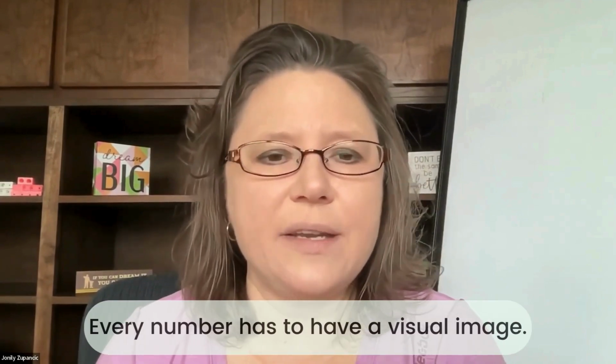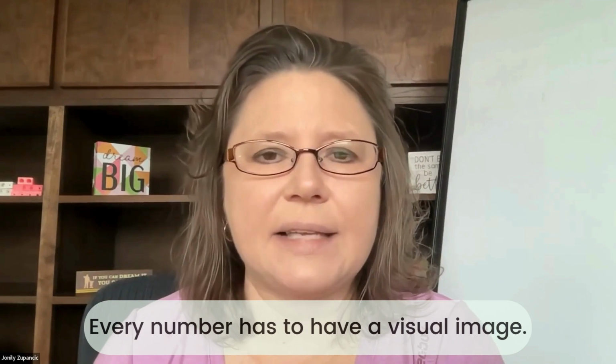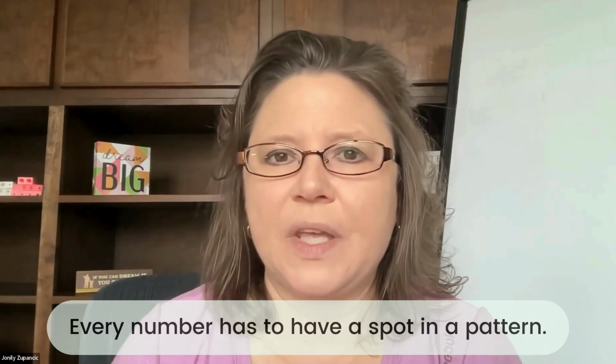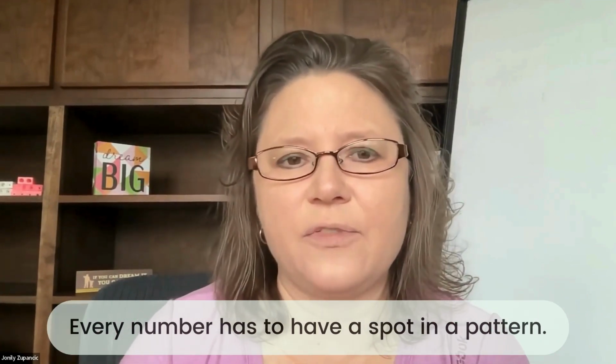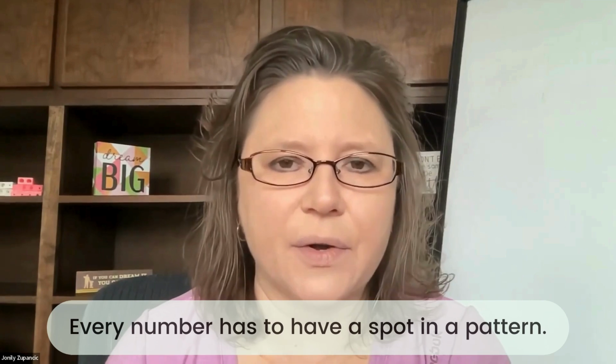That's a broad overview. Some of it probably makes sense. Some of it may not make sense. But a picture is worth 1,000 words is how we're going to deliver today's content. What this means for mathematics is every number has to have a visual image. Every number has to have a spot in a pattern.